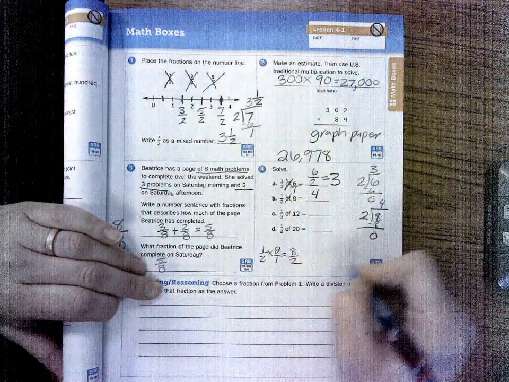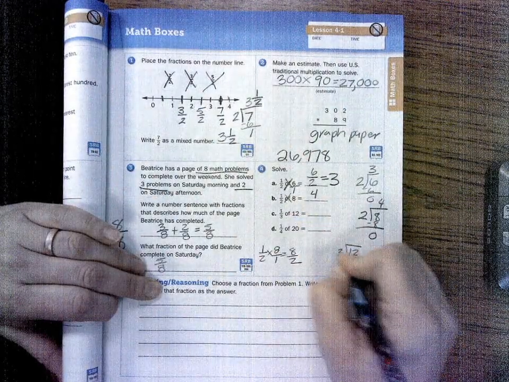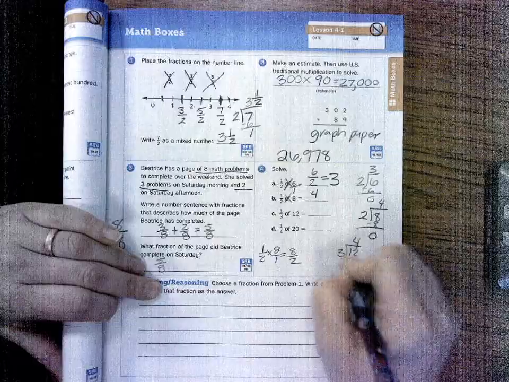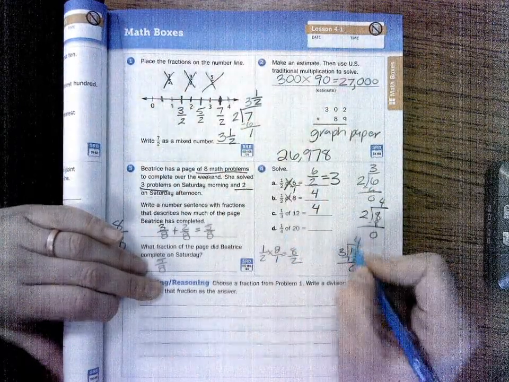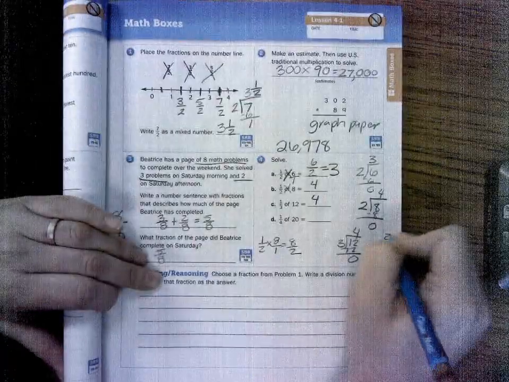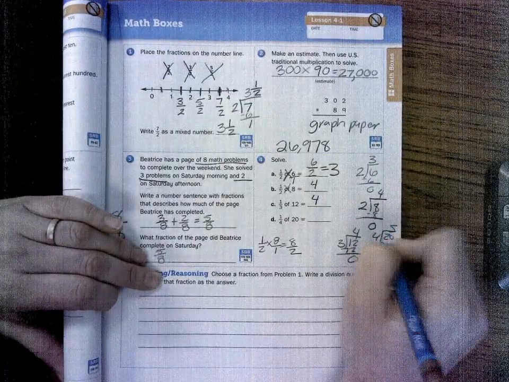Now I'm going to take 12 and I'm dividing it by 3, which is 4, and I have nothing left over. What is 1/4 of 20? I'm going to take 20 and I'm going to divide that by 4, and I'm going to get 5 with nothing left over.